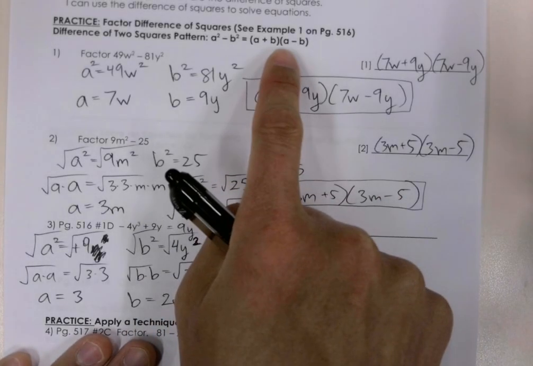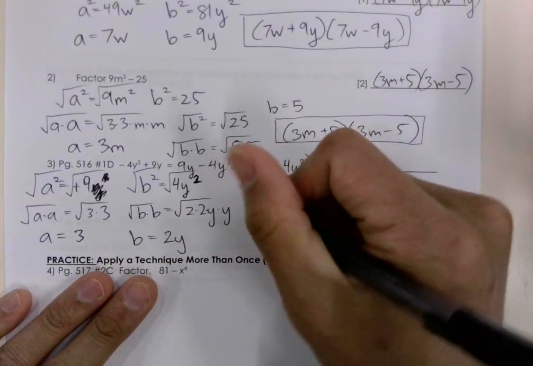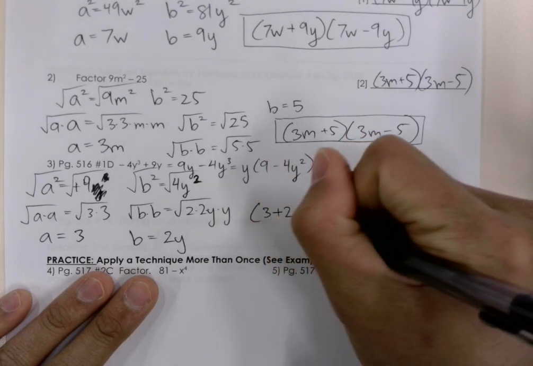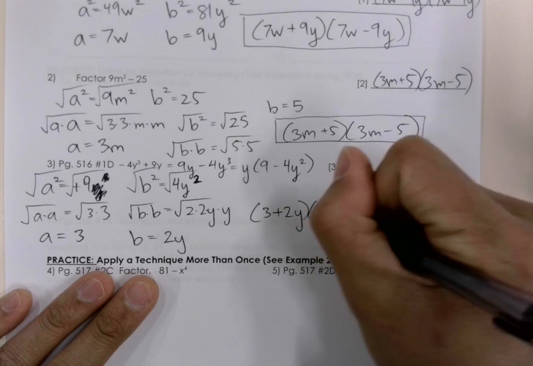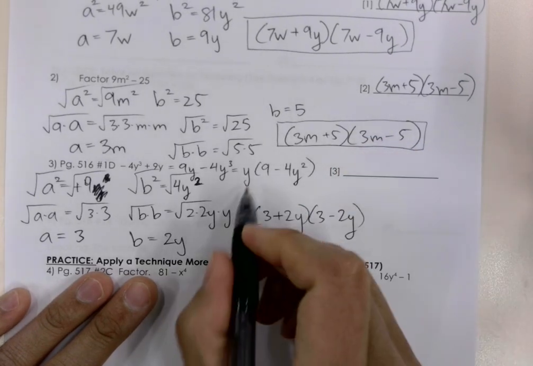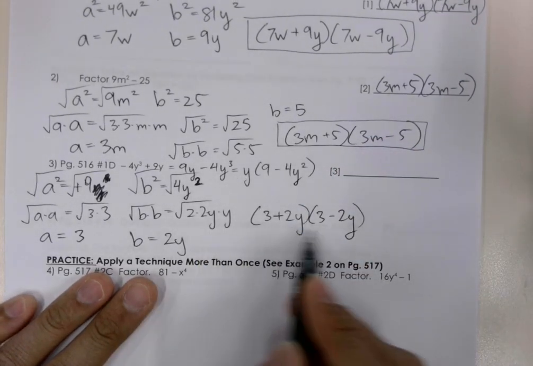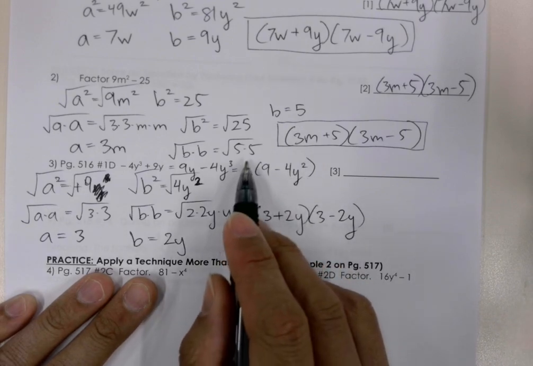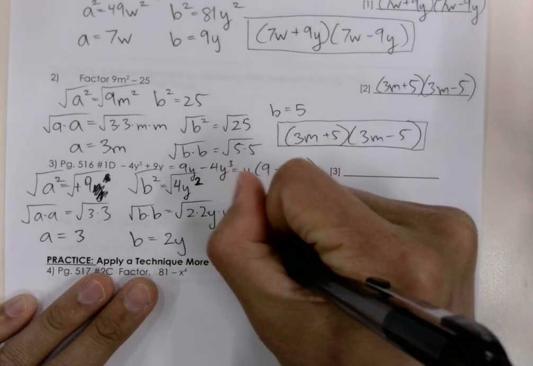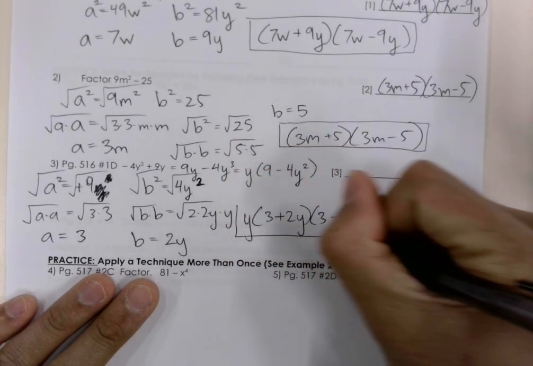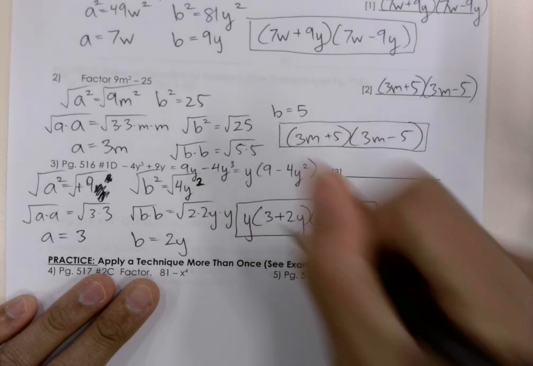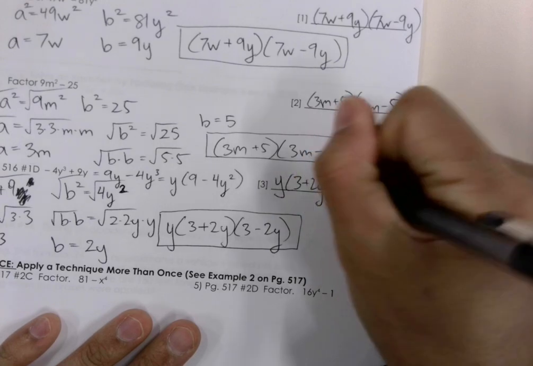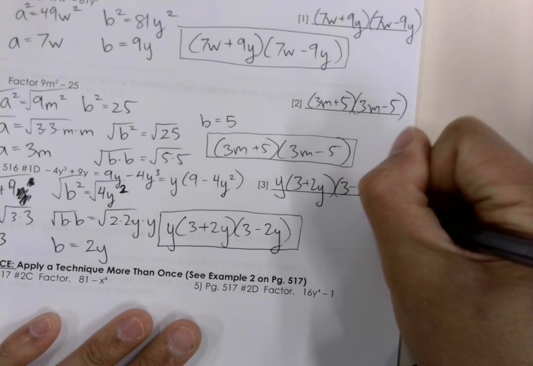Now we're going to go ahead and substitute into our expression, and we'll get 3 plus 2y times 3 minus 2y. And then we have a y still there, right? We're substituting this expression. We're factoring out this portion of the expression, so we're missing the y. There should be a y there. Alright, and so that's going to be my answer. It's y parentheses 3 plus 2y, 3 minus 2y, like so.